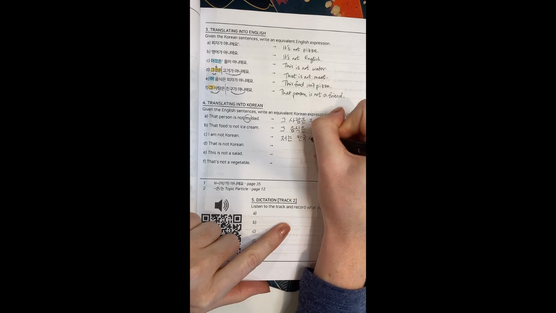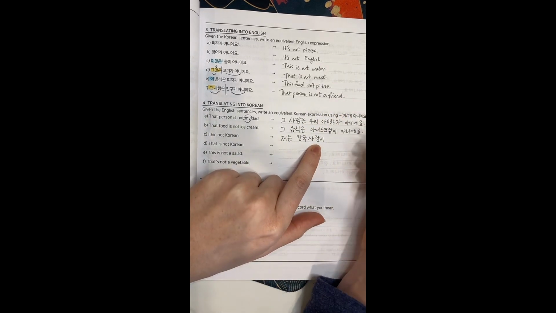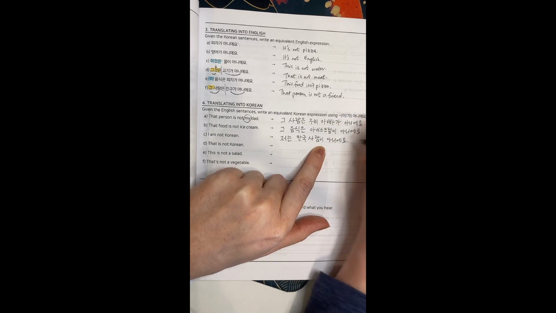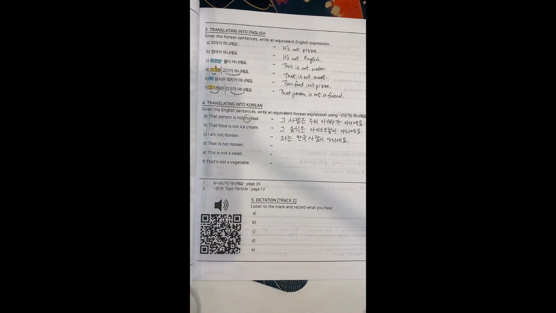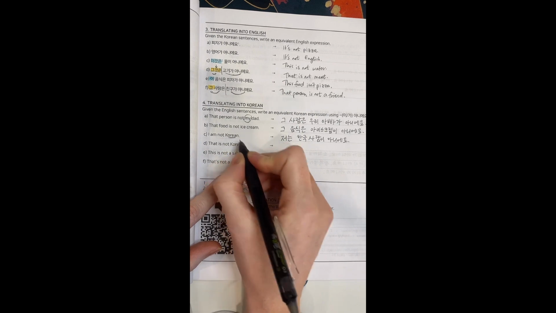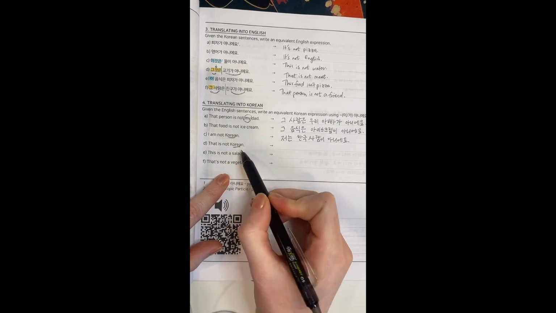저는 한국 사람. 사람 ends on a consonant sound. So 이 아니에요. 저는 한국 사람이 아니에요. I am not Korean. D. That is not Korean. So notice how in these two sentences, it's both the word Korean, but it's two different things, right?